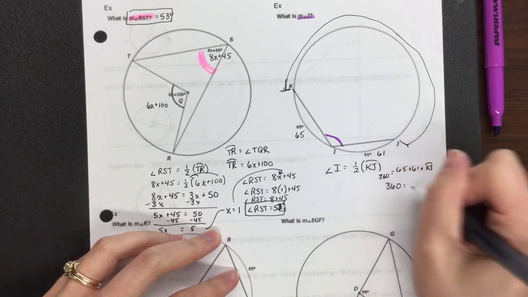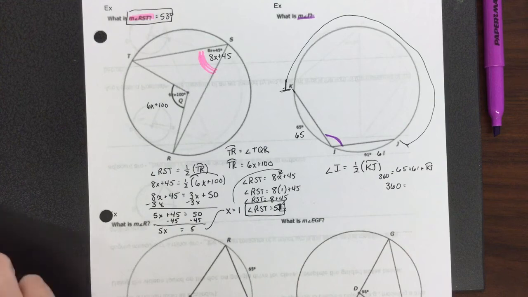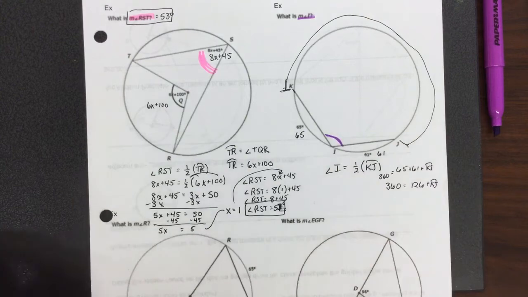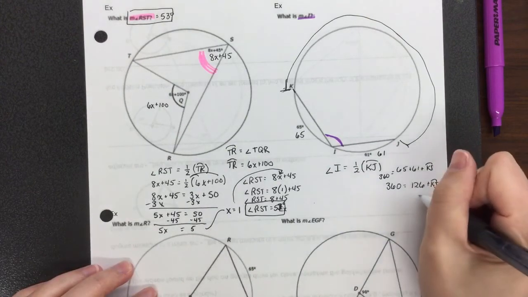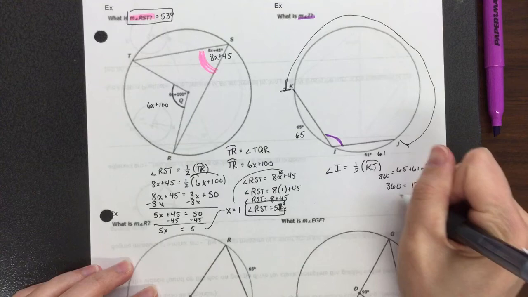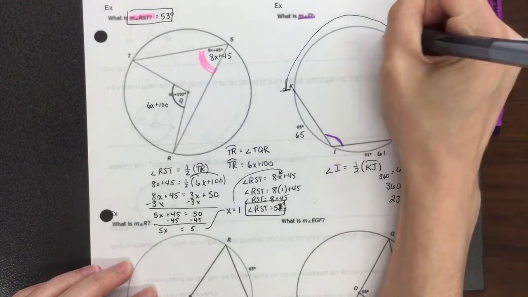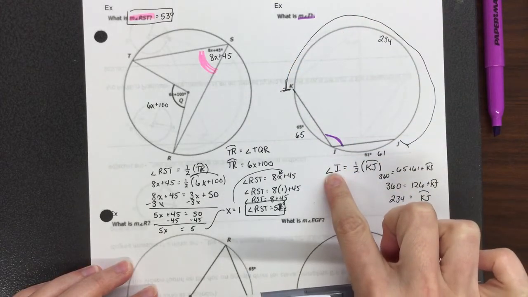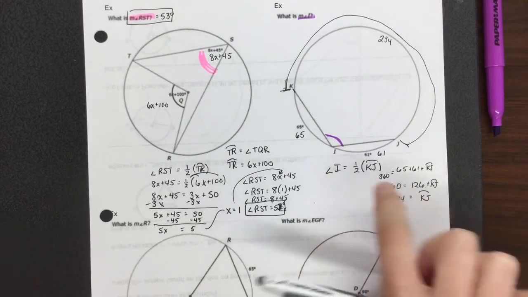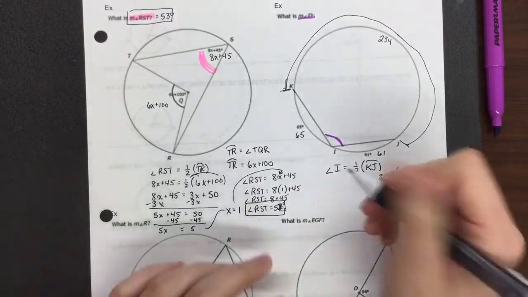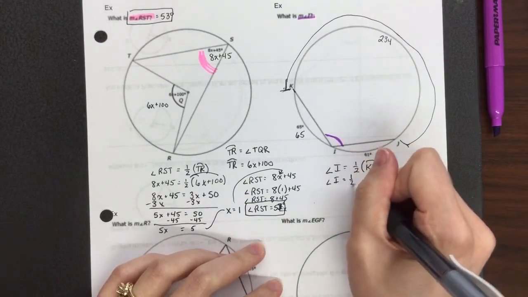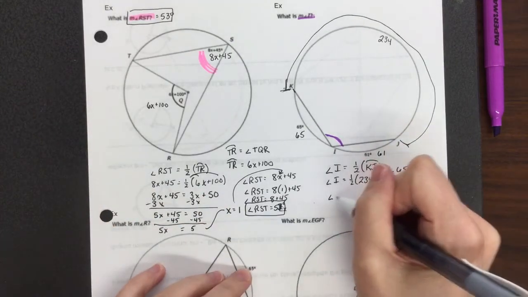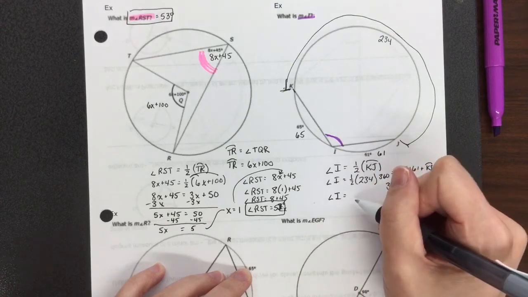So 360 is equal to 126 plus arc KJ, so arc KJ is equal to 234 degrees. This whole big arc is 234. We know our inscribed angle is going to be equal to half of the intercepted arc. So angle I is equal to 1/2 of 234. Take 234 divided by 2, and angle I is equal to 117.